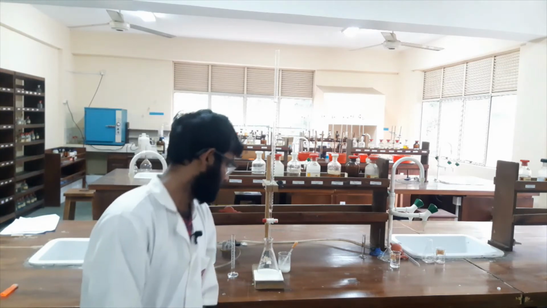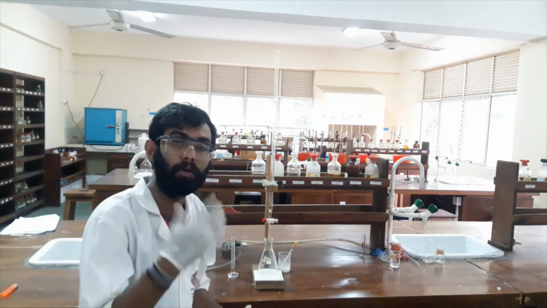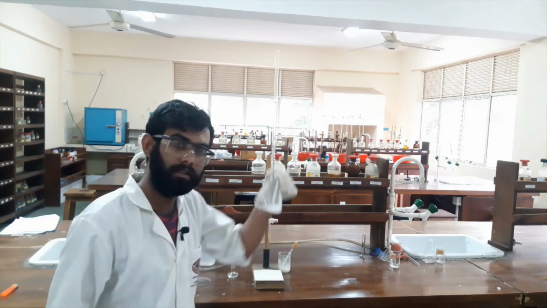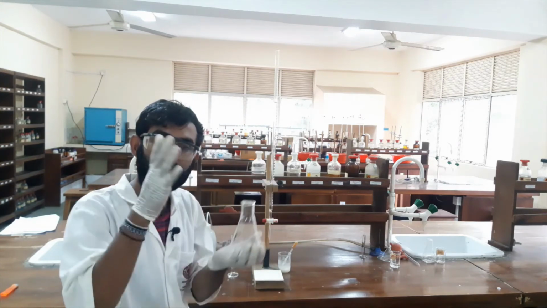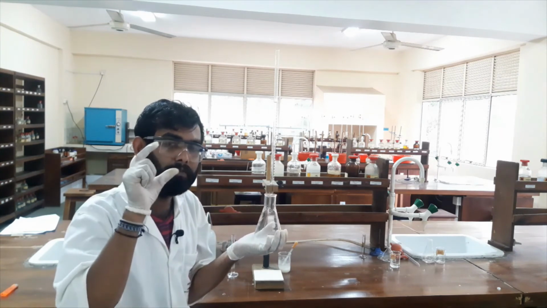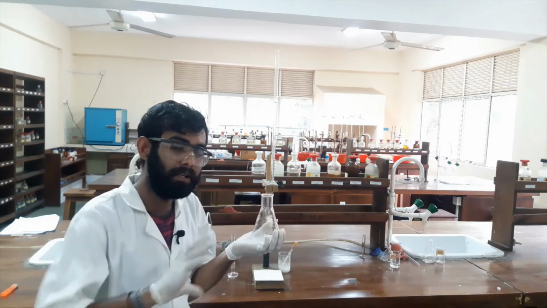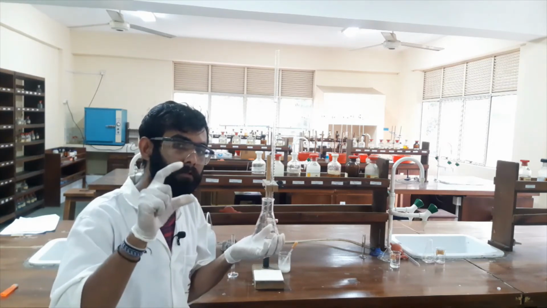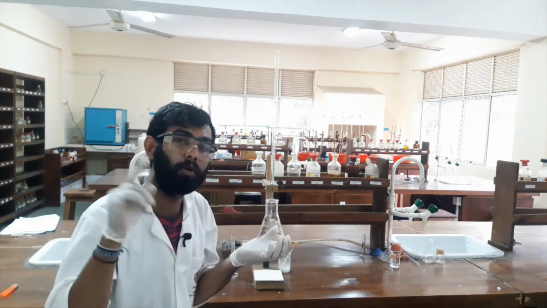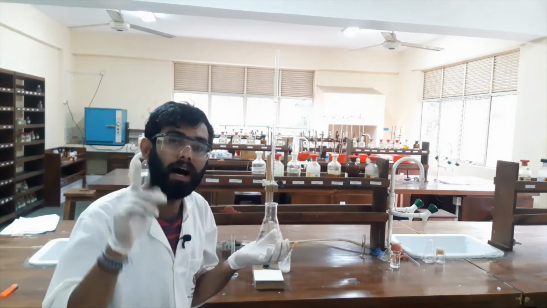Okay. First of all, I filled my burette with sodium thiosulfate solution with a known concentration, 0.01 M. In this titration flask, I added 10 milliliters of copper solution and I added 5 milliliters, that means an excess amount, of potassium iodide. What happened there? When I added 5 milliliters of excess potassium iodide, the Cu2+ was reduced into Cu+ ions, and I- ions were oxidized into I2.